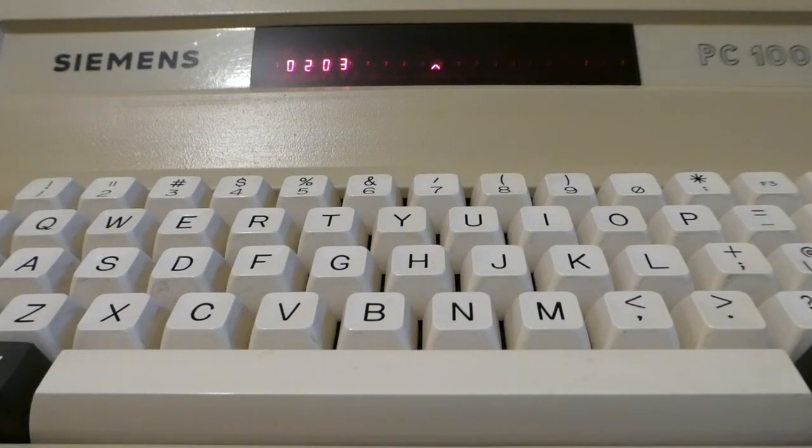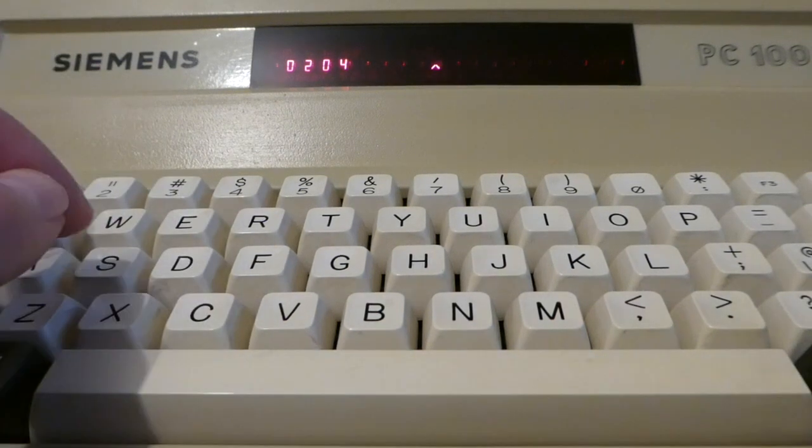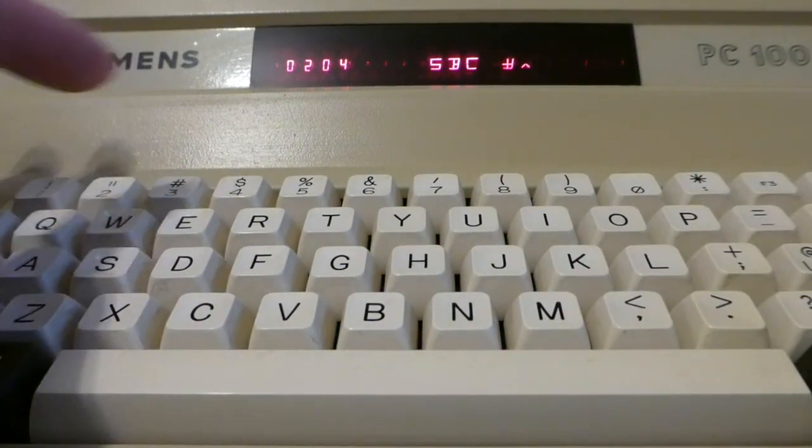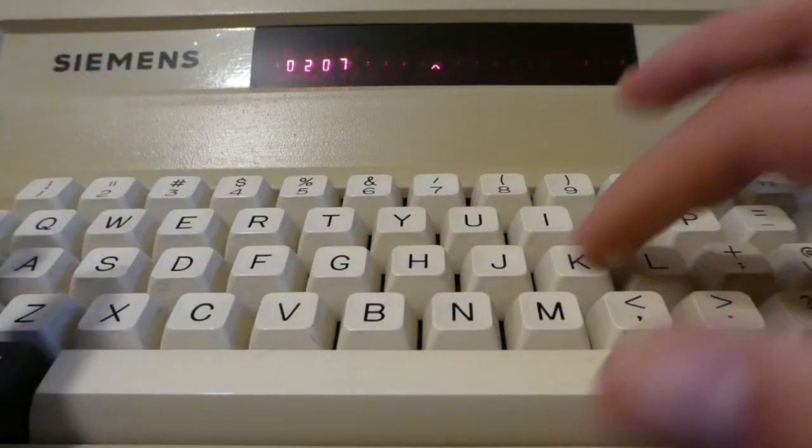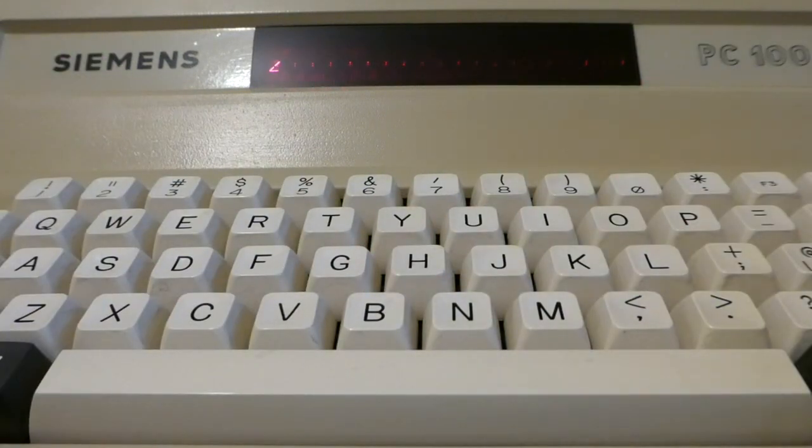The 6502 only knows one subtract command, which is subtract with carry, so we have to set the carry flag first. Set carry, subtract with carry, and the value 30. Let's do a break. Let's try the program. 3, register, and there's 3 and not 33.